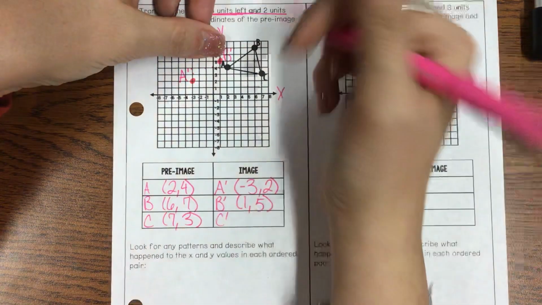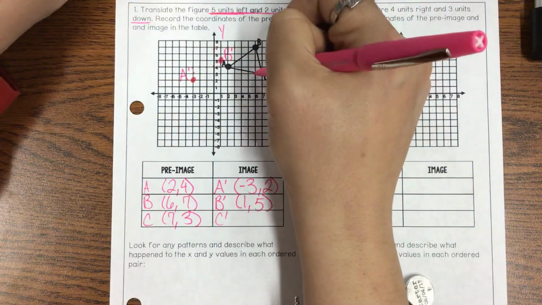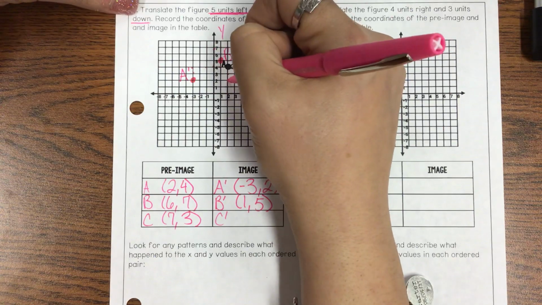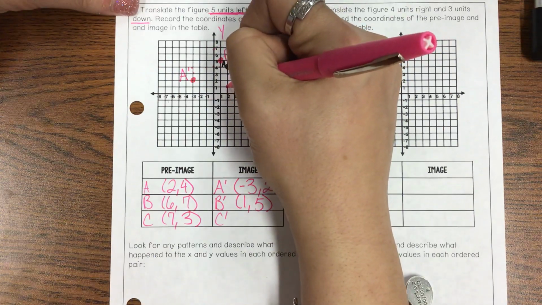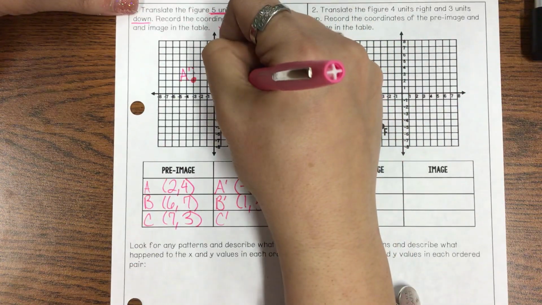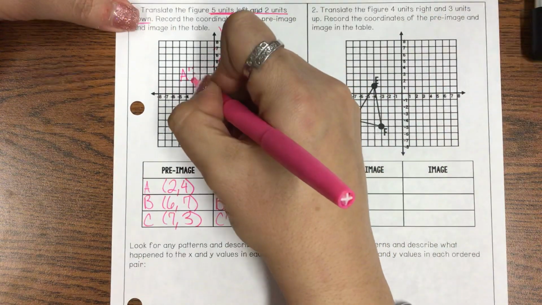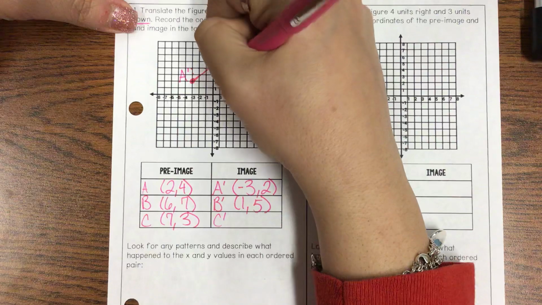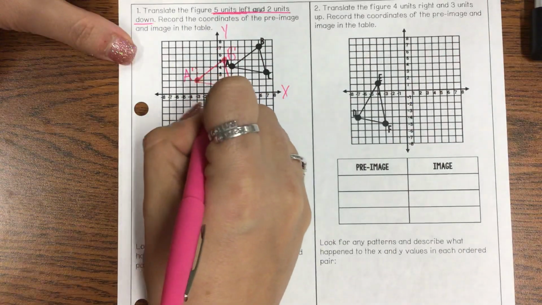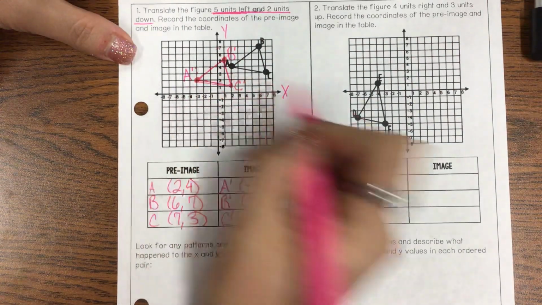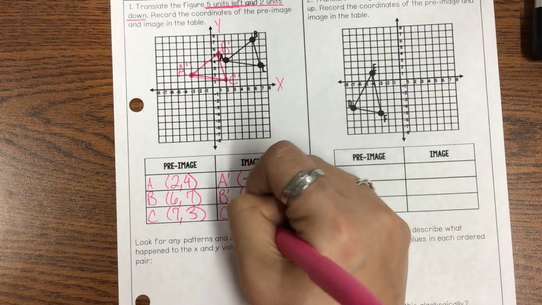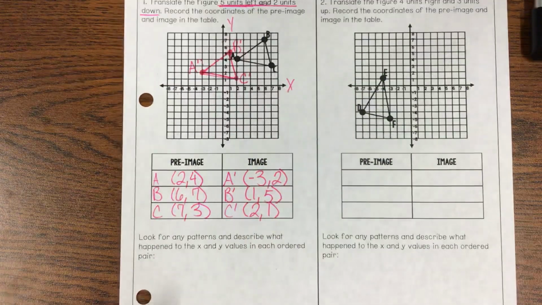Same thing for C, you guessed it. 5 units left, 1, 2, 3, 4, 5. 2 units down, 1, 2. Make a dot. That's my new C, so I'm going to call it C prime. And I'm going to go ahead and connect them. And my coordinate for C prime, my X number is 2. My Y number is 1.